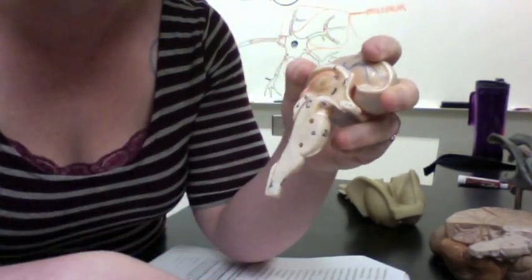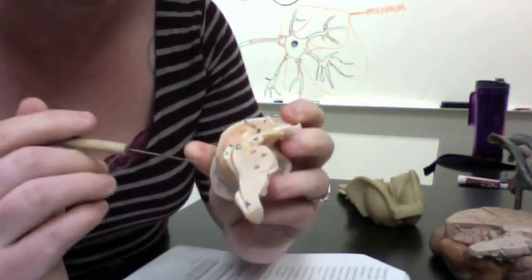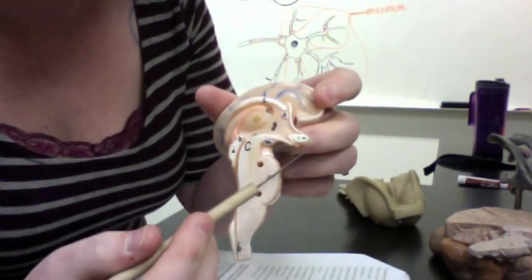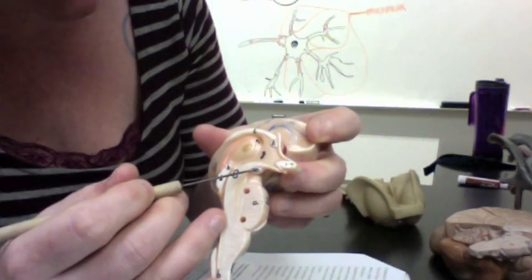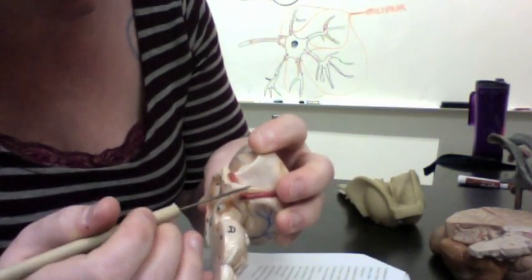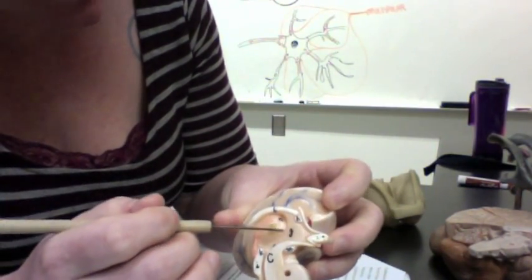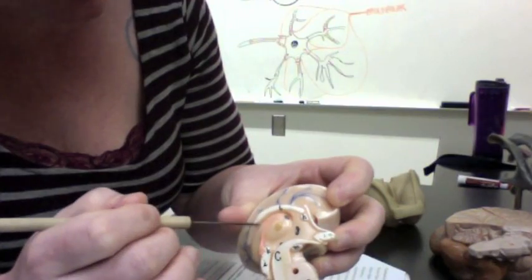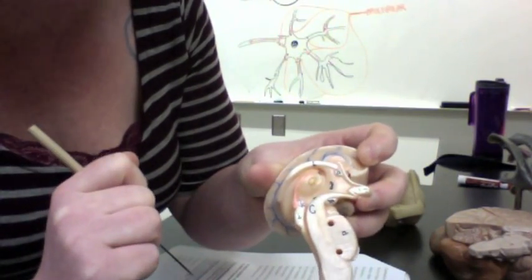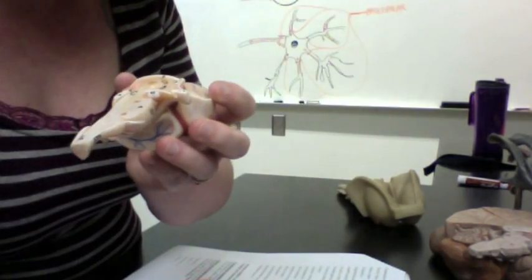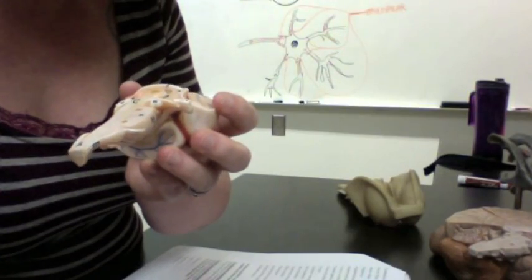So opening it here, again, just to orient you, this is going to be the front. You can see your mammillary bodies there. You can see the optic nerve and the chiasm right there. There's this glob with the dot in the middle. That is going to be your thalamus. Okay. And after your thalamus is the hypothalamus.